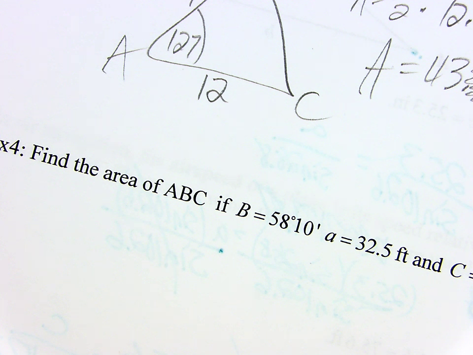I don't like the degrees part. Degrees, minutes. You stick with this, divide by six. What was the area of the first one? Like the first one? 43.